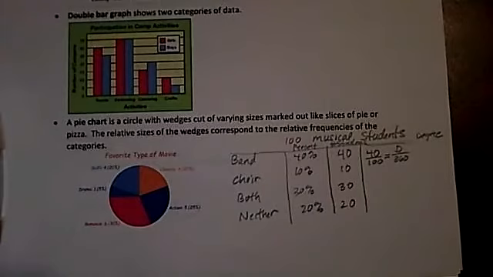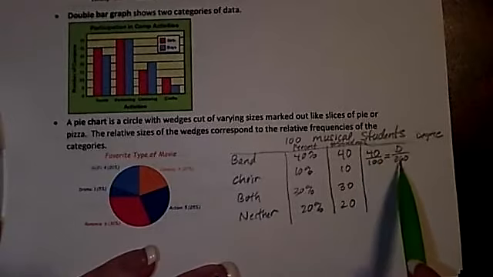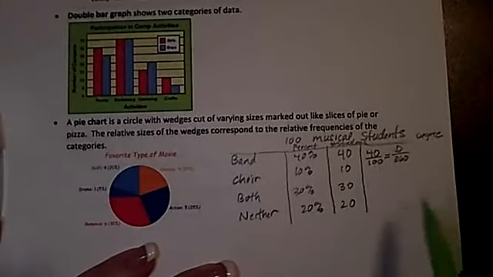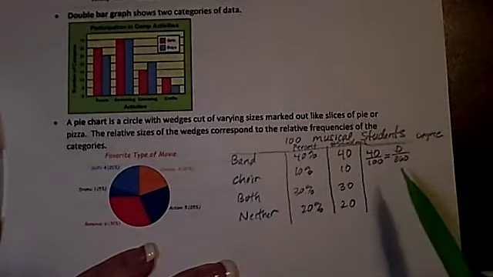So remember, when we solve this, at this level we can just solve it 40 times 360 divided by 100, because we've already talked about our proportions. Depending on the level that you're working at, you're probably going to be doing this with a 6th grade class, I would say, maybe even 7th grade.